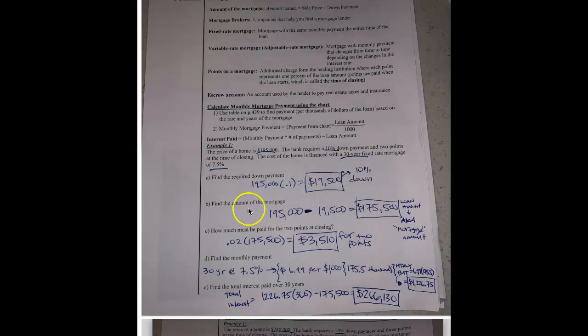The amount of the mortgage then would be subtracting, as you guys can see where it shows that up here: the amount of the mortgage is the sale price minus the down payment. So if we take the sale price of 195,000 and subtract the 19,500, we have the amount borrowed, aka the amount of the mortgage, 175,500, right? The loan amount, aka the mortgage amount.